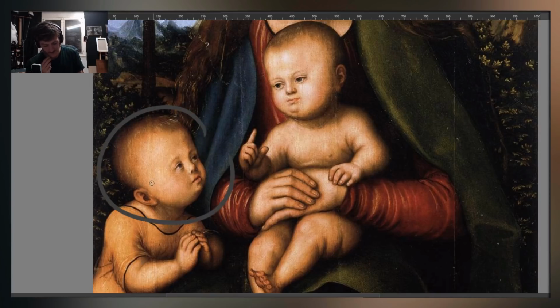You can see that all the features of the head of this baby are way too much on this side. There's not supposed to be that much space. The eyes should be a little bit bigger. This baby looks okay, even though you could say the eyes should be a little bit wider.